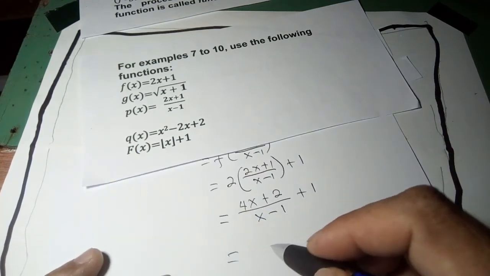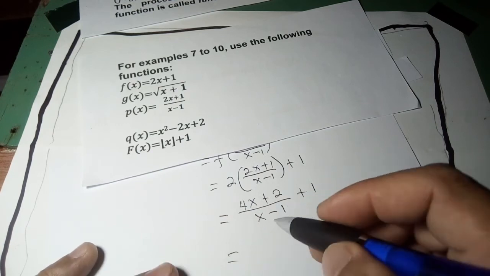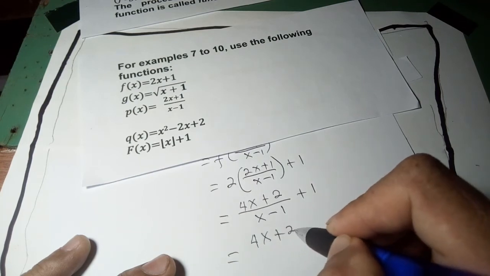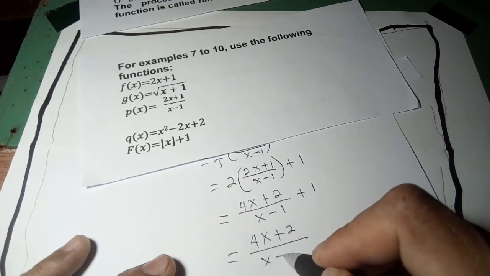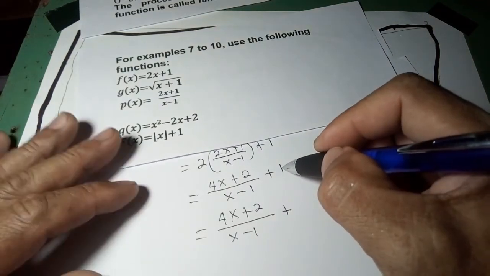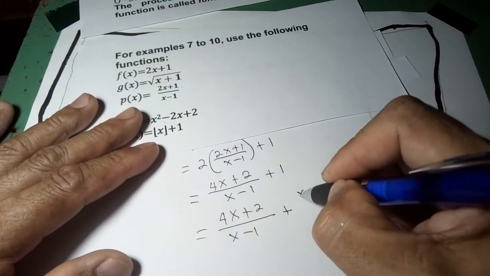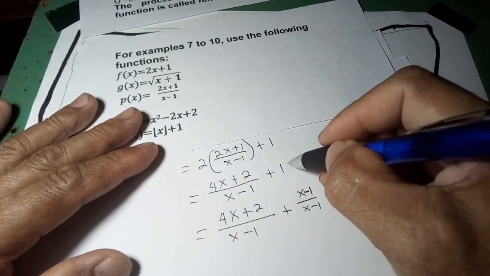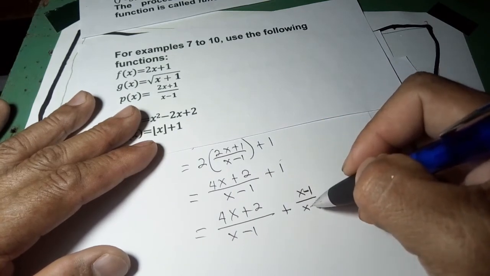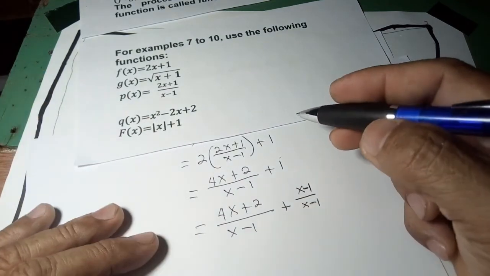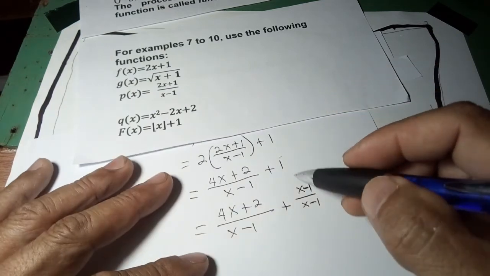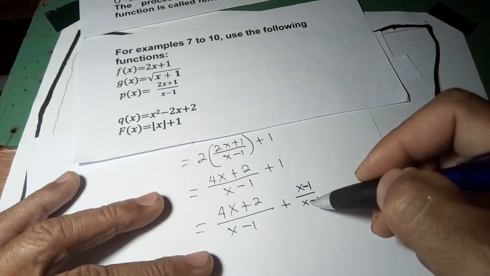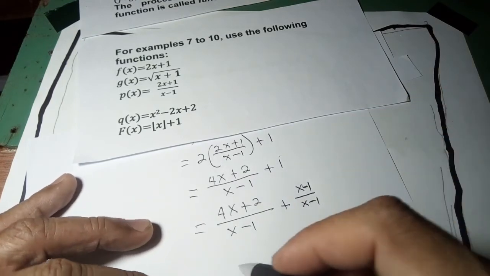Okay. So this becomes 4x plus 2 all over x minus 1. 1 is the same as x minus 1 over x minus 1. Our 1 is replaced with x minus 1 over x minus 1, or our LCD is x minus 1. x minus 1 times 1 is x minus 1 over the common denominator x minus 1.